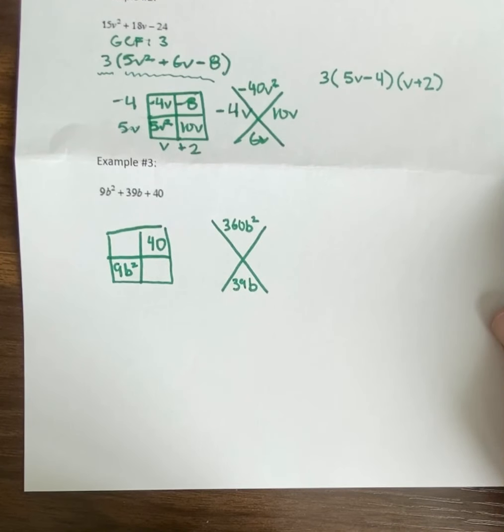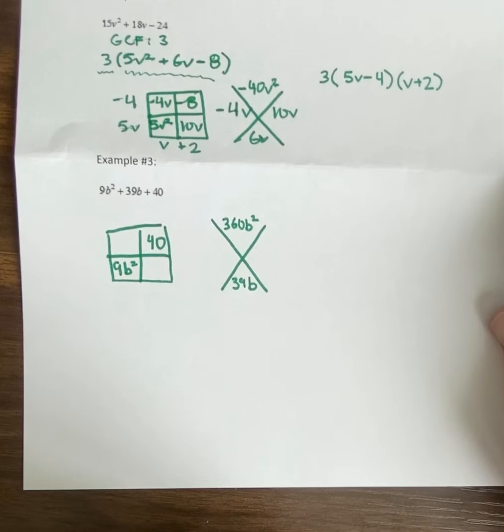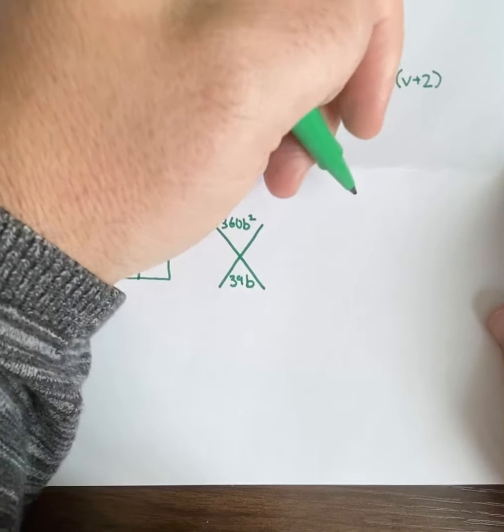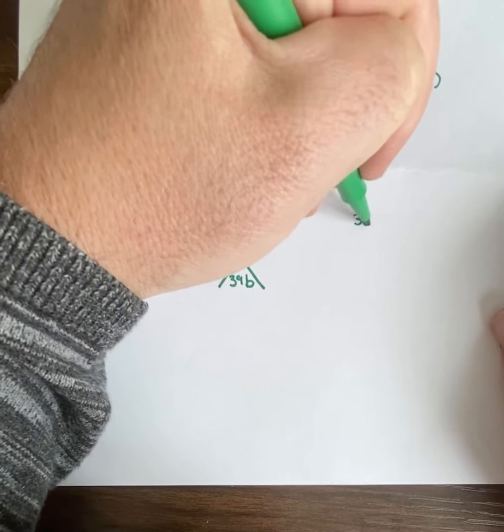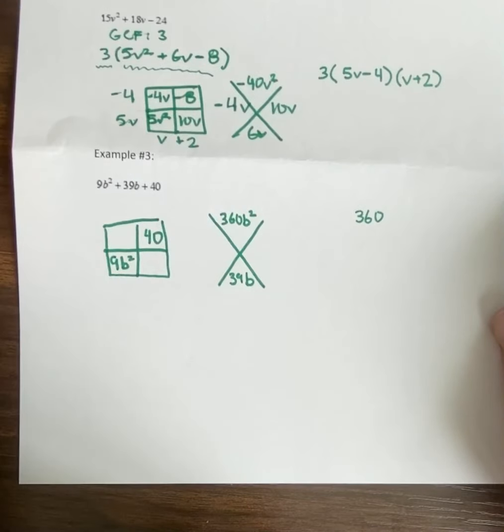And now we got to think of two numbers that multiply to be 360b squared and add up to 39b. Wow. Well, this is a little bit tougher than the other two, coming up with those numbers. So we're going to have to list some factors of 360.